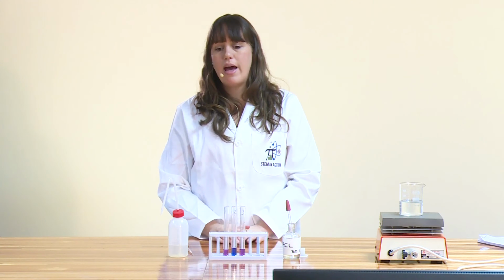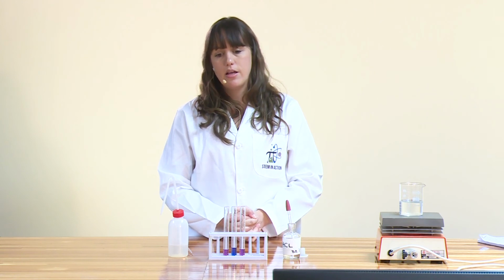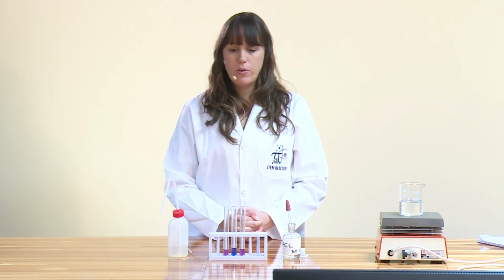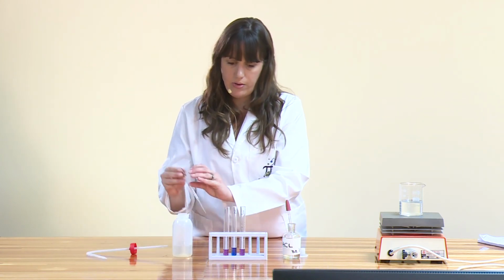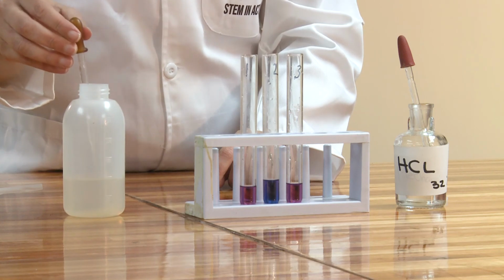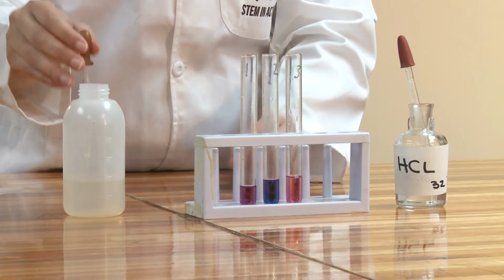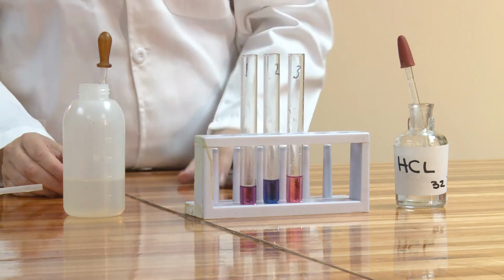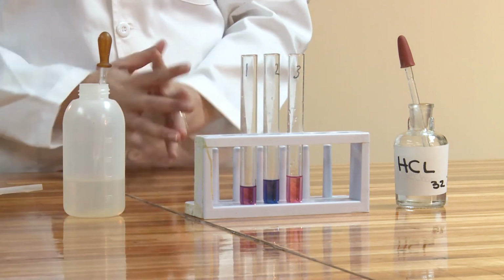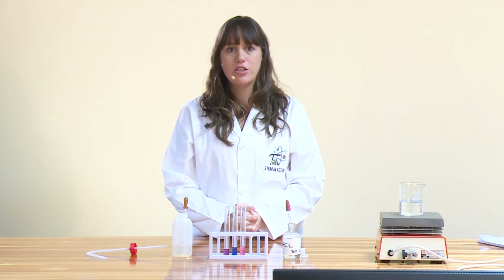If we, however, wanted to add more of the products, we should then see a shift to our reactants, to the left-hand side of our equilibrium. And so we can do that by adding more water. So over here I have some water, and in test tube 3, I'm going to add a bit of water. And when we add the water, we can definitely see that we get more of a pink color, indicating that the equilibrium has shifted to the left of the equation. So there we can clearly see the effects of a change in concentration on the equilibrium of a system.